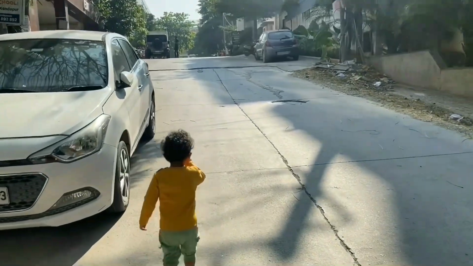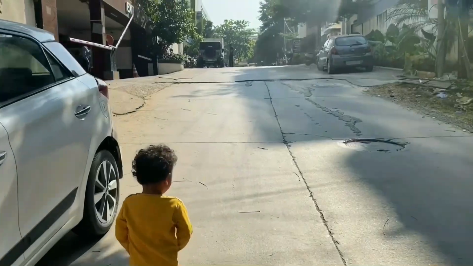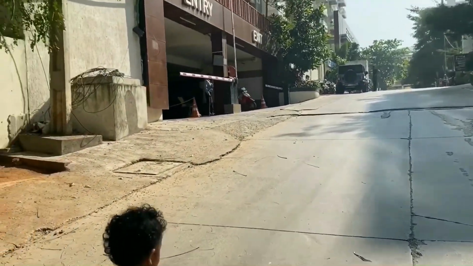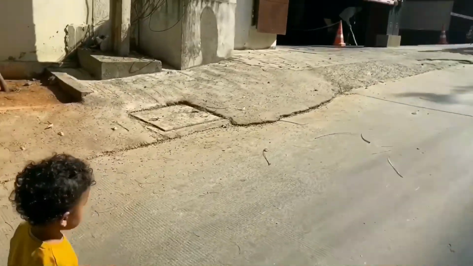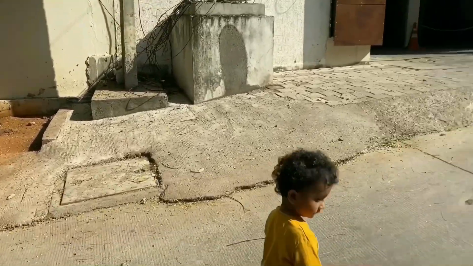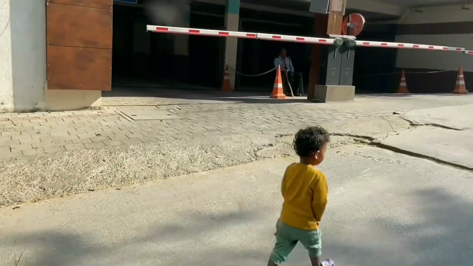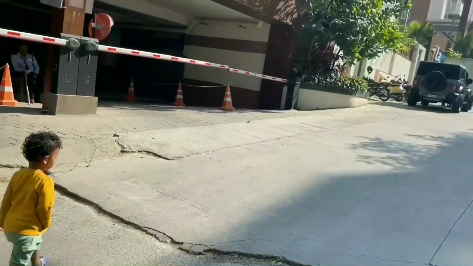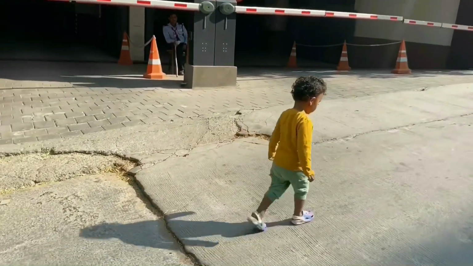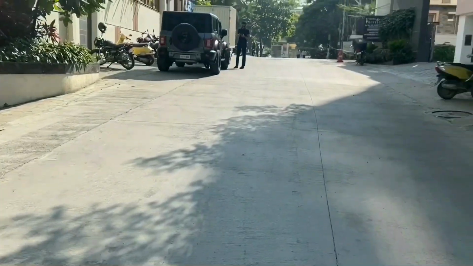The height of the road is also increasing. He is walking very slowly. Slope is increasing, so he is walking slowly. When the height of the road is increasing, slope also increases.